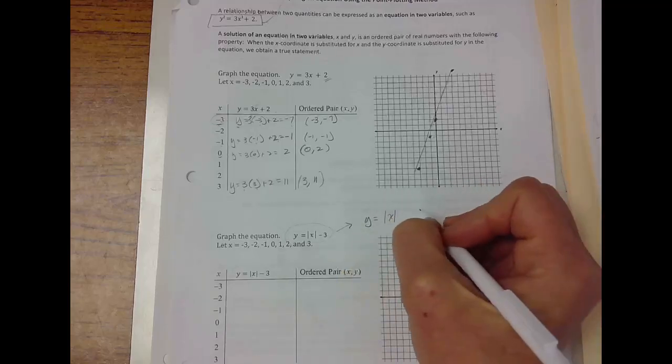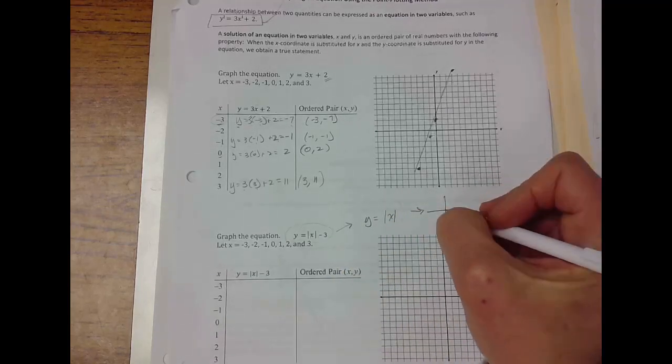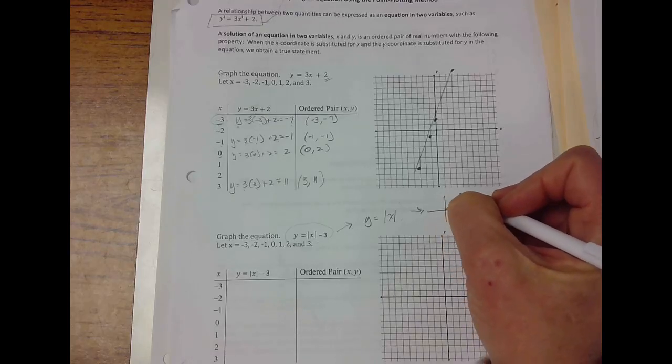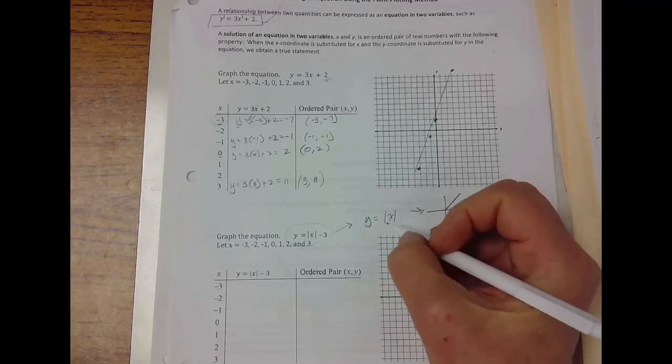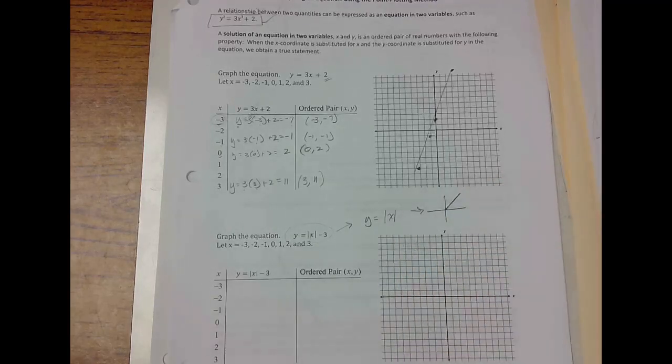All of these, okay, this parent equation always will look like a V. In other words, when x is positive, and I take the absolute value of it, I just get a positive number back. Absolute value is defined as the distance a number is from 0, and the distance is always going to be positive.